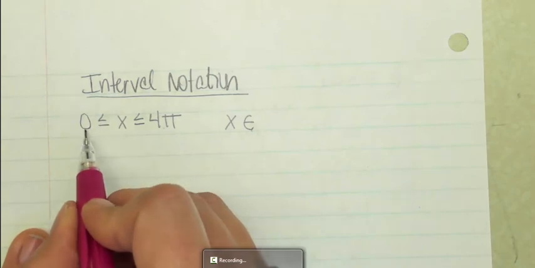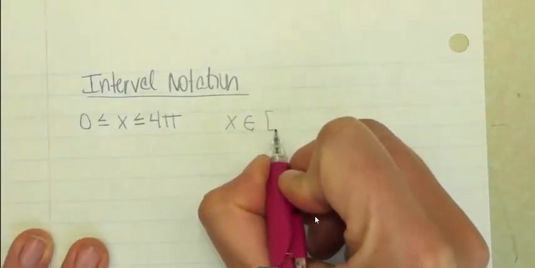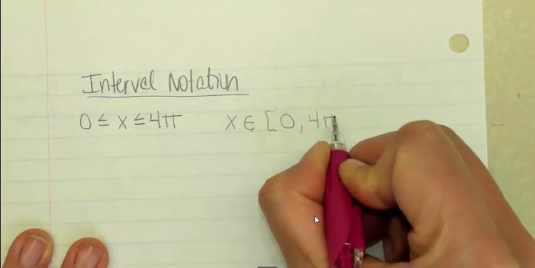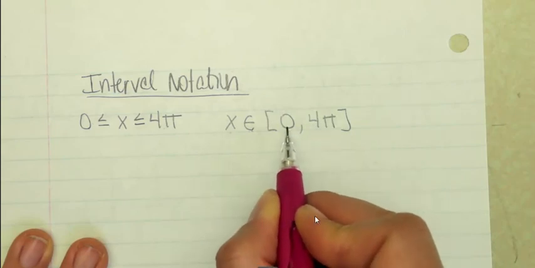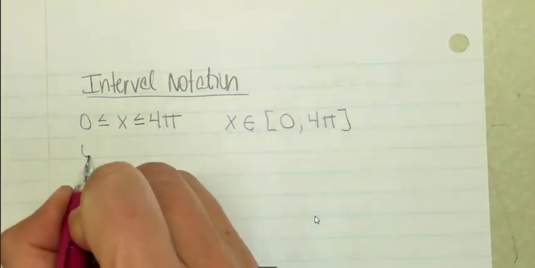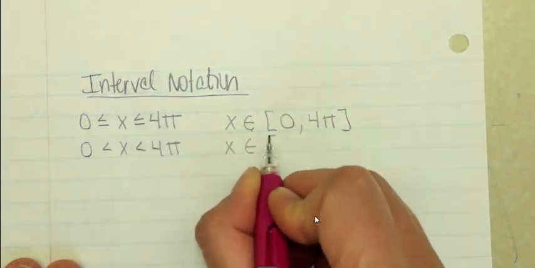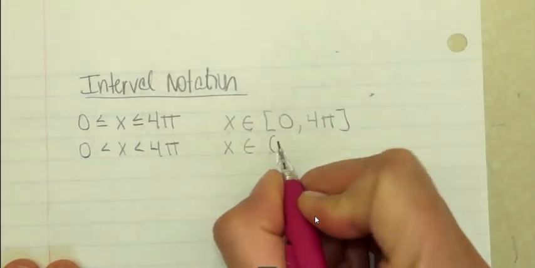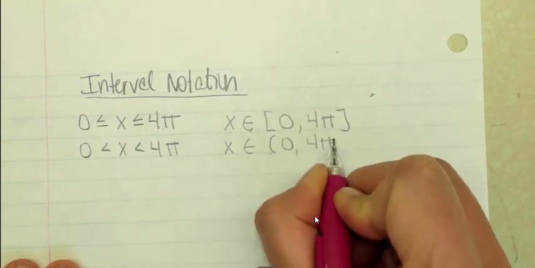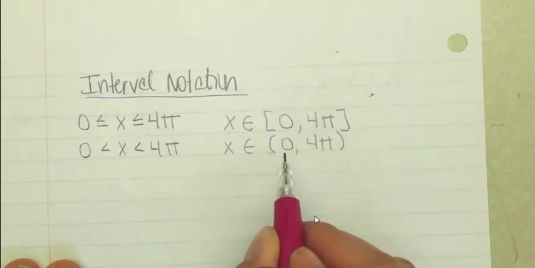If we include our extremes, then we're going to use closed set notation. Basically, this means that x is an element in this entire set, including 0 and including 4 pi. However, what if I did this? Then we can say that x is an element, oops, of course I just copied what I did above. And now I'm going to use parentheses. Between 0 and 4 pi, we don't include 0 and 4 pi. So if this was a number line, you'd have open circles on these two values.